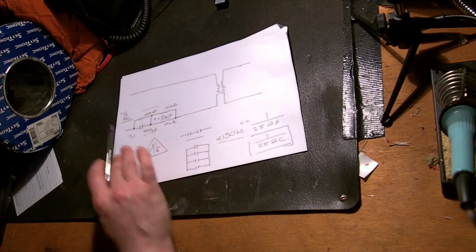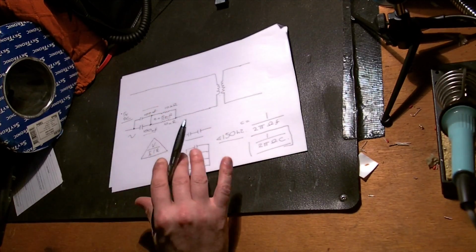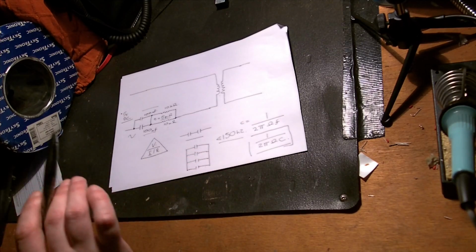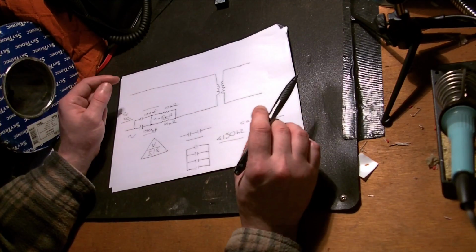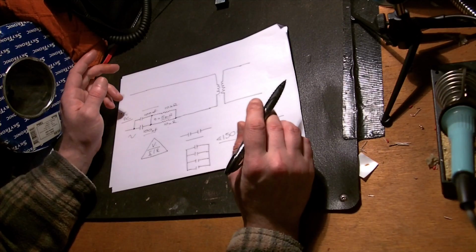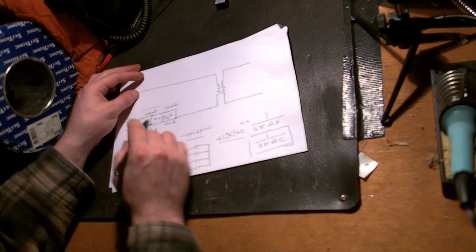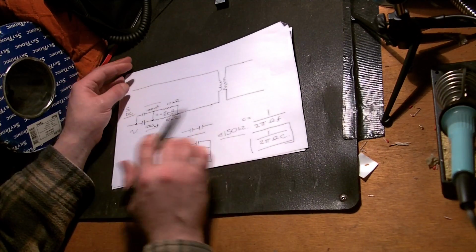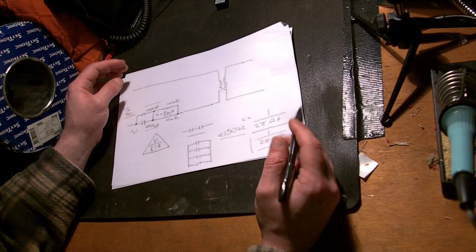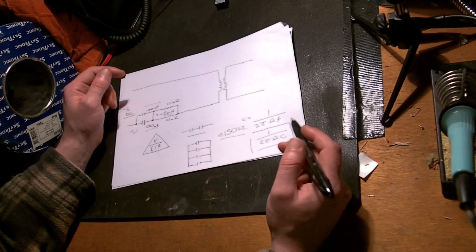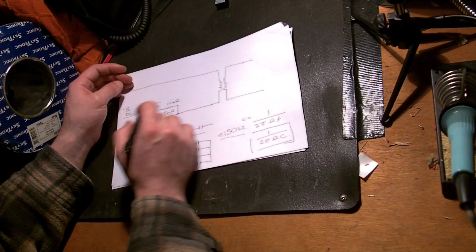So this circuit will not allow any frequencies lower than approximately 150 hertz, which is what this is all about. You can make modifications if you want to allow that. I don't know why you would, but that's all that's here.